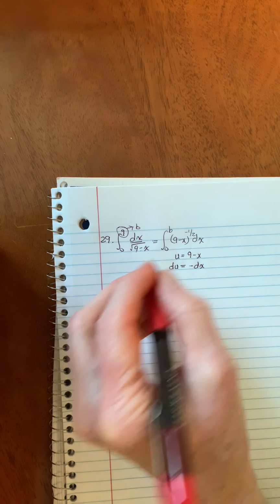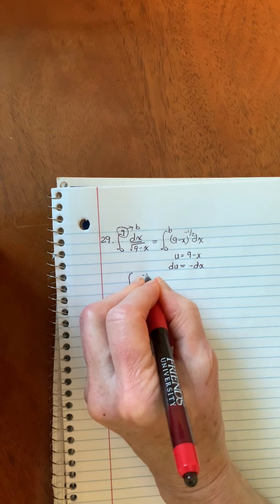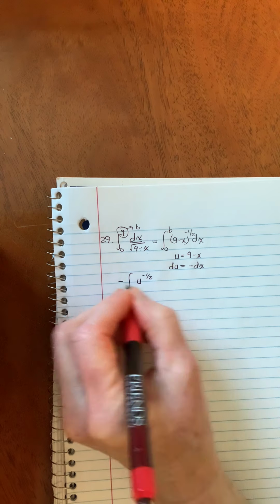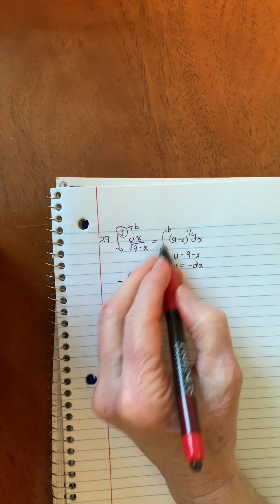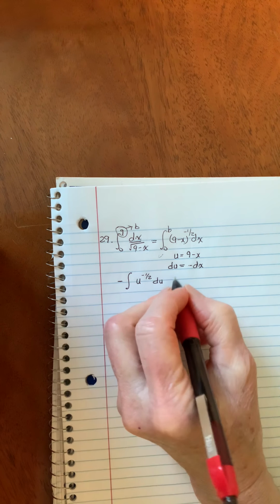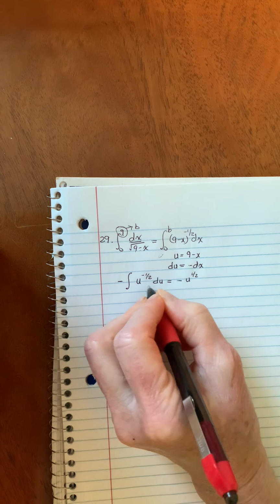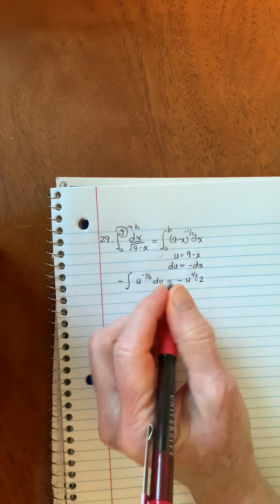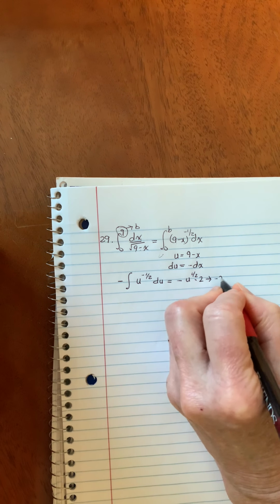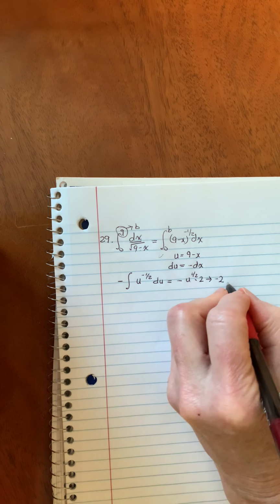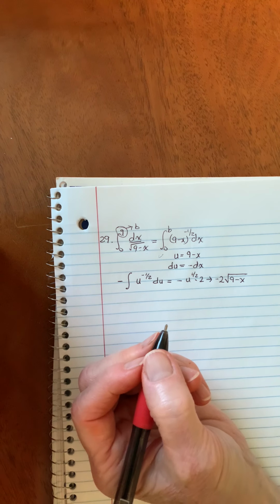We've got u to the -1/2, so our integral is u to the -1/2, and then we got a minus, and then du, okay? And I'll put the numbers back and use 0 and b, so I end up with minus u to the +1/2, reverse power rule, times 2, okay? So that gives us -2, and u is 9 minus x, so in a radical. So there's the generic answer.